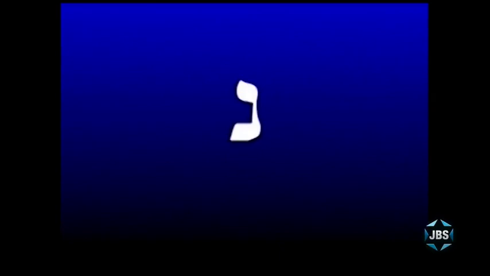This letter is called the nun in Hebrew. The nun. And this is obviously the equivalent of the English letter N. It makes the N sound in Hebrew. And if we put a dagesh in the middle of the nun, it is pronounced the same way. N, n, nun. A dagesh does not change most Hebrew letters. Any letter can have a dagesh.